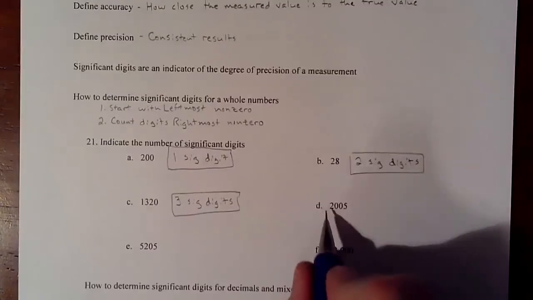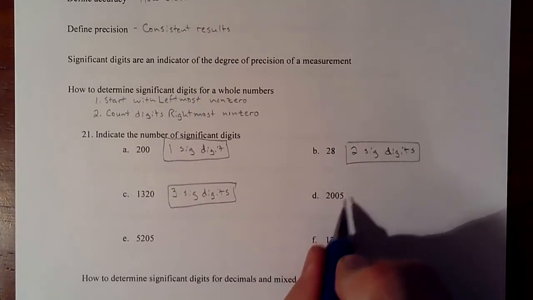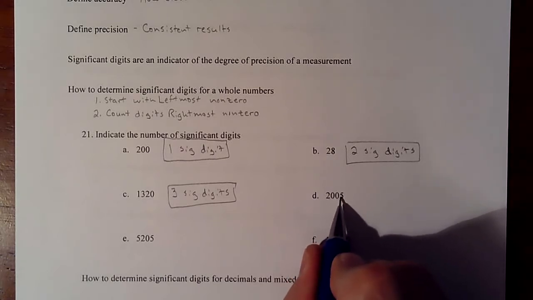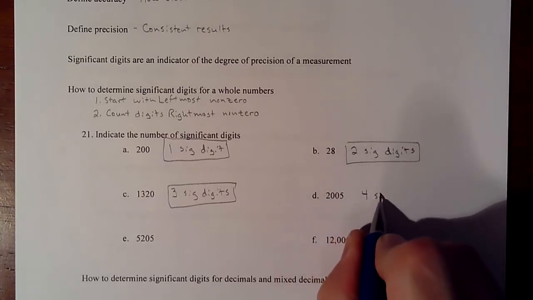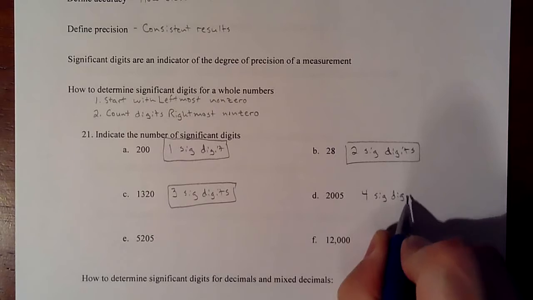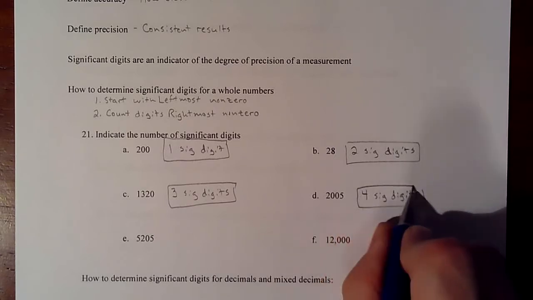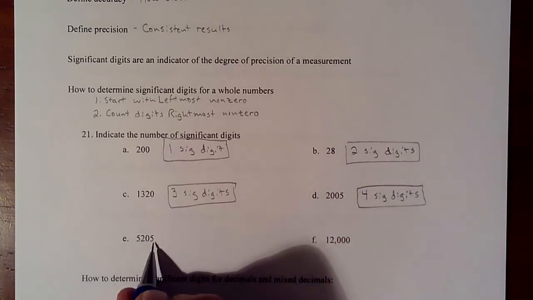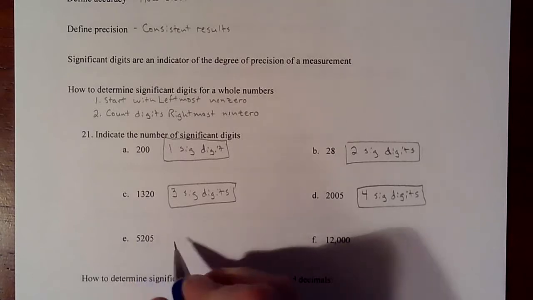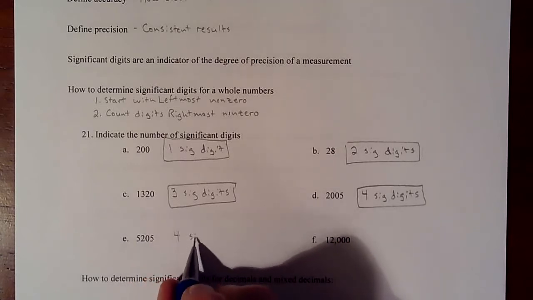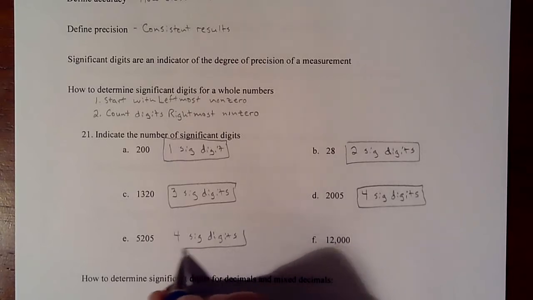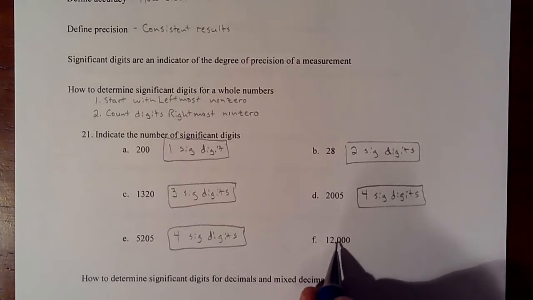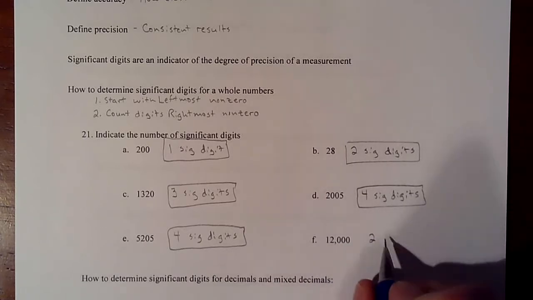And then here we have 2005. We start with the left. We actually have to count the zeros here because that's your rightmost non-zero. So all 4 of them are significant. Then here, same thing, start on the left, count. We don't have any zeros at the end, so we have 4 significant digits. And the last one, we have 2 numbers before we get to the zeros. So 2 significant digits.